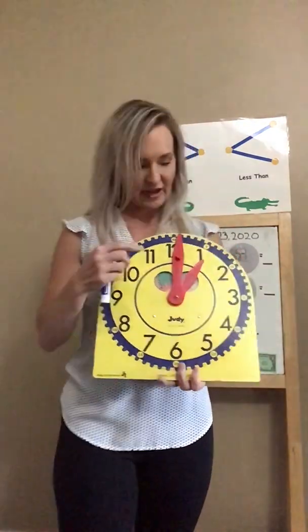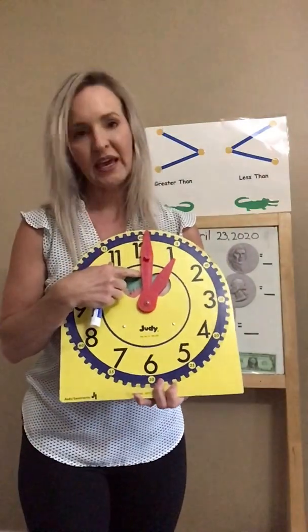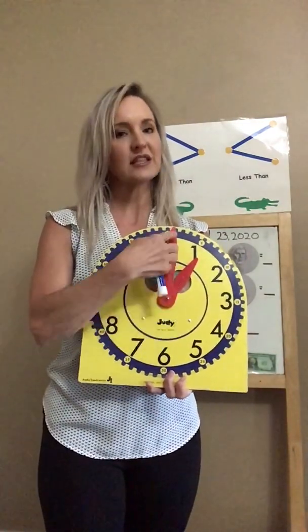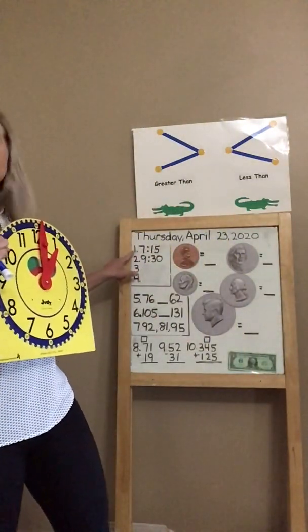Very nice. Now, I just briefly touched on this, but just to review, I have 2 hands on my clock. One of my hands tells me the hour. Is that my short hand or my long hand? Yes, the short hand tells me the hour, which means the long hand tells me the minutes. Very good.